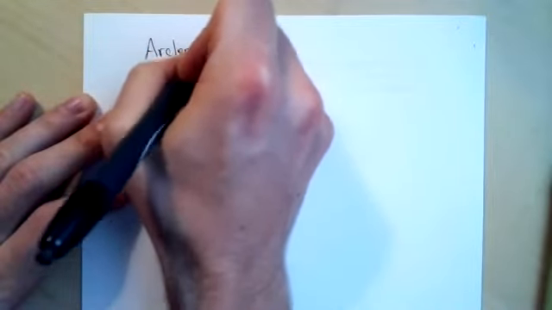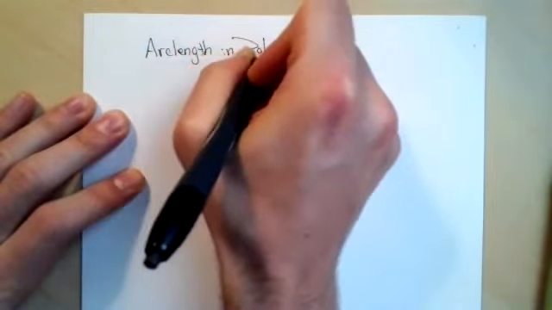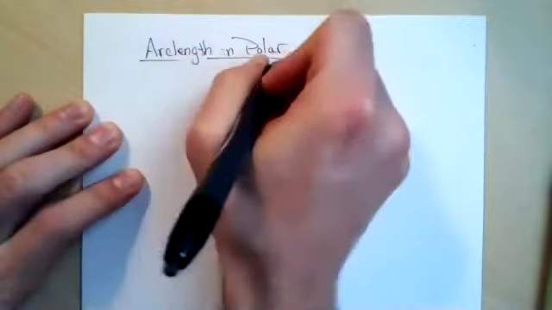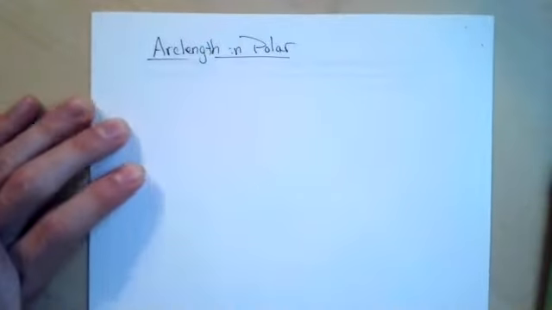All right, arc length in polar. We have the same process.